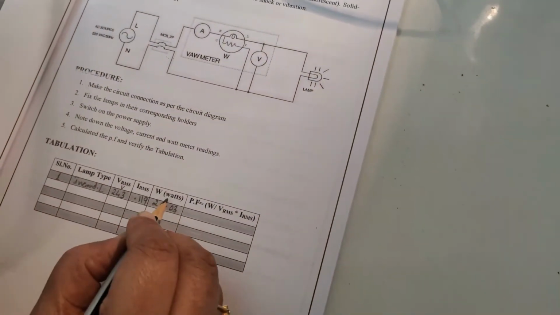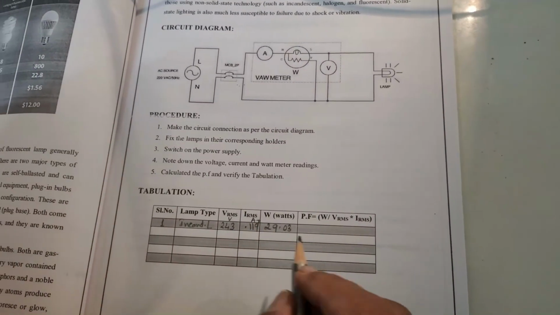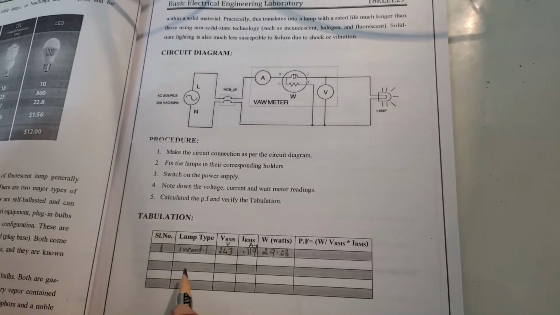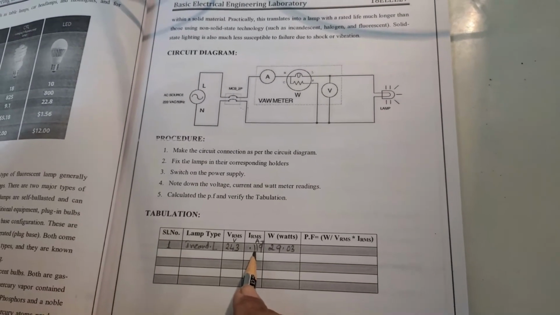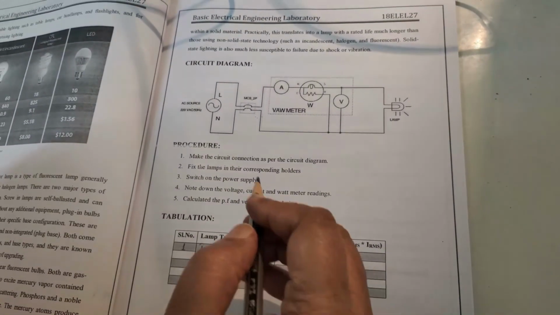So we can calculate the power factor as 29.03 divided by 243 into 0.119. We'll do the calculation later.